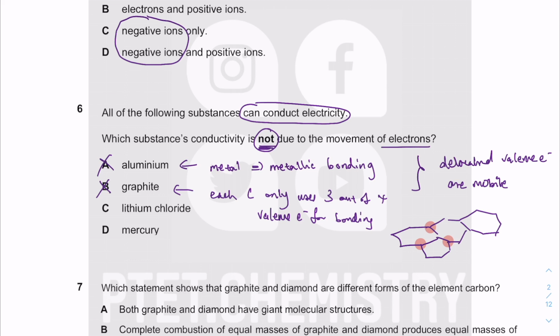Lithium chloride is a metal and non-metal, so they form an ionic compound. Group 1 and group 7: cation from group 1, anion from group 7, and you get this ionic compound. So the reason why ionic compounds conduct electricity in the aqueous as well as in the liquid or molten state is due to the movement of free ions. Free ions, not electrons. Okay, so C must be the answer.